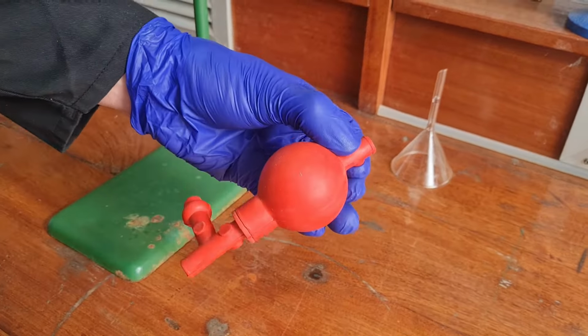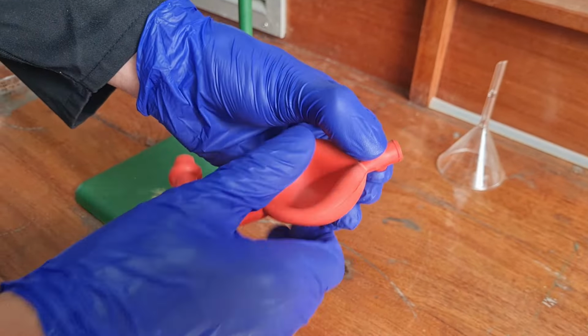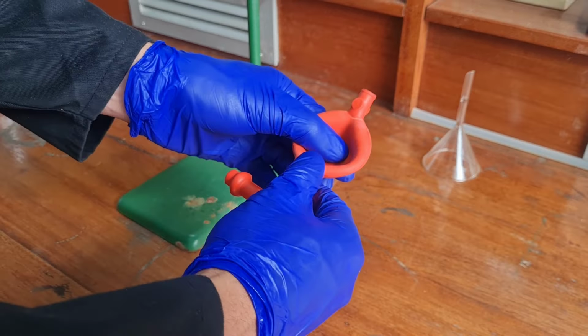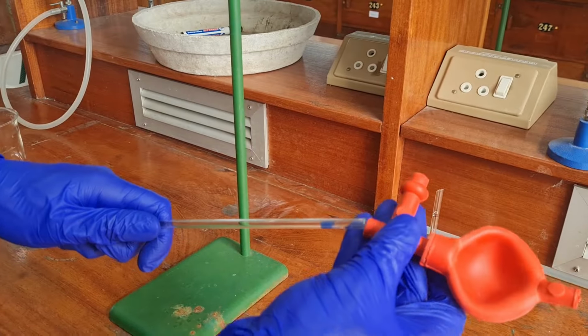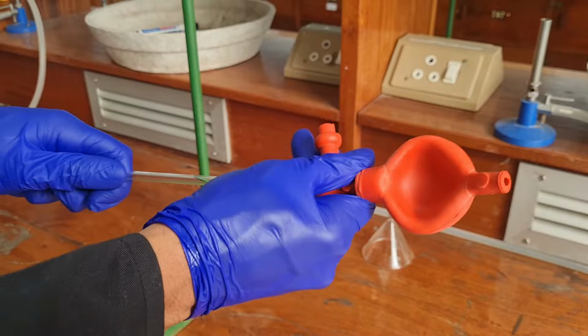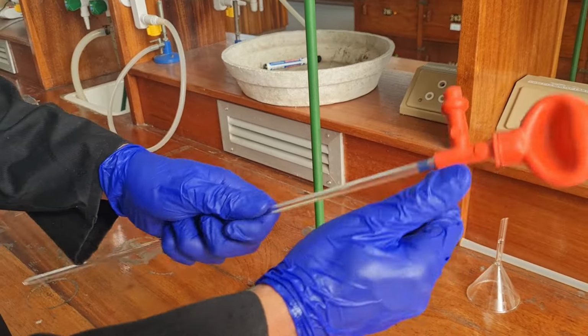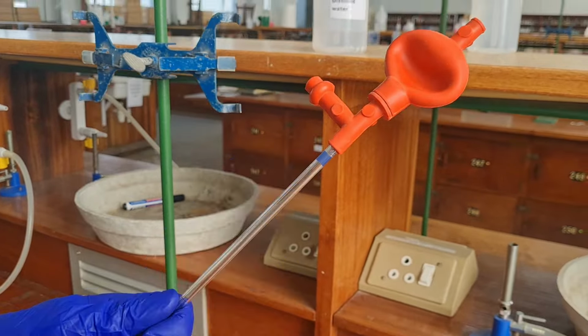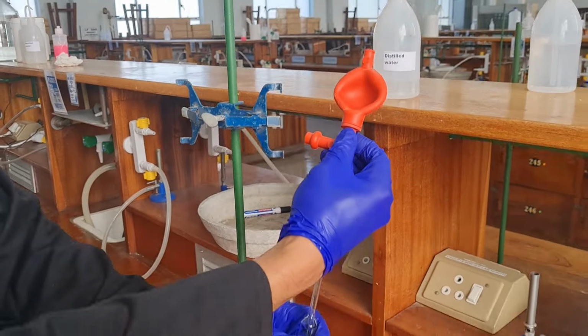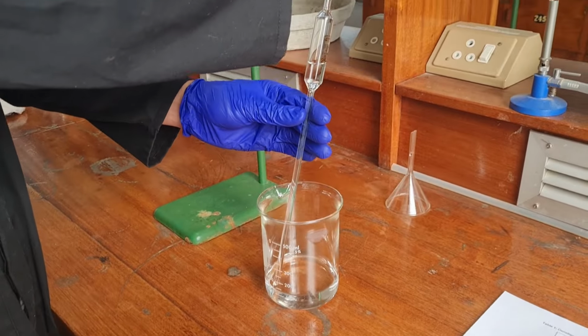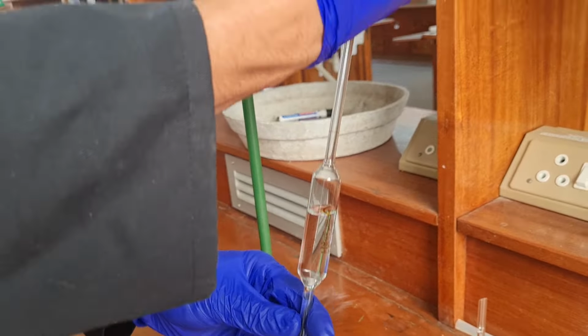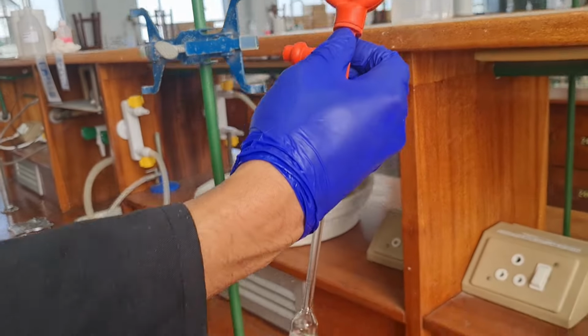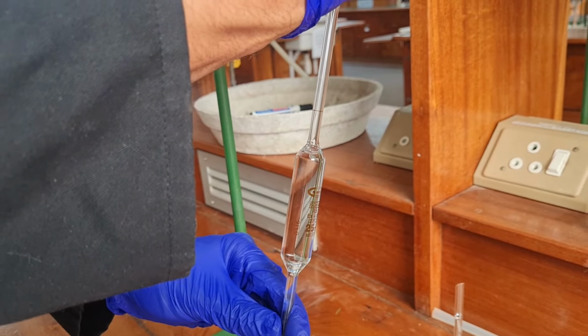Making measurements with the pipette. Read the instructions for the use of a pipette and rinse a 25 cubic centimeter pipette as described to prepare it for use. Fill the pipette with unknown solvent to the 25 cubic centimeter calibration line marked on the pipette using a pipette filler bulb and let the solvent drain into the same dry glass beakers from the previous measurements.